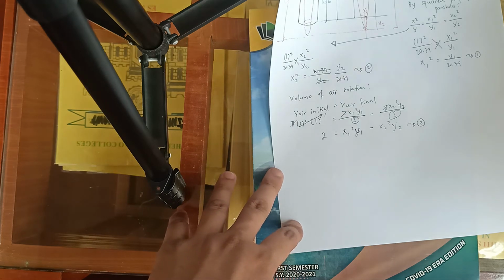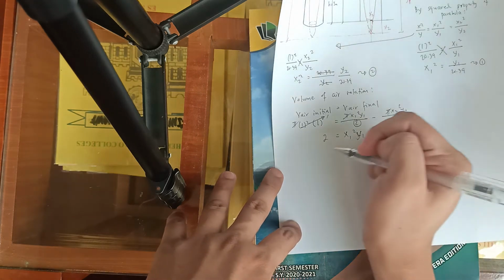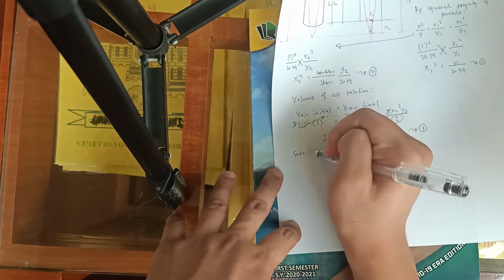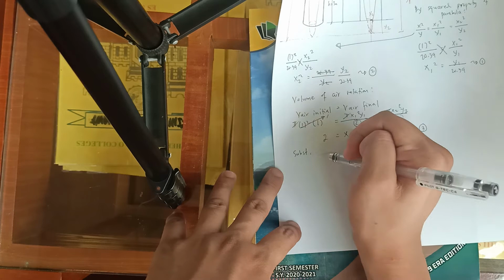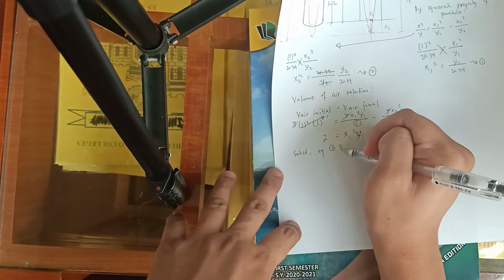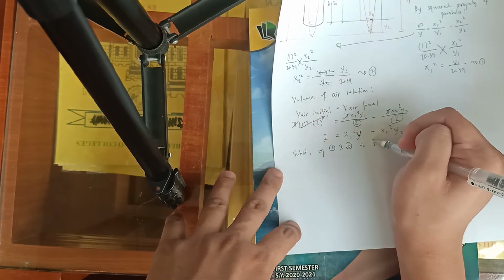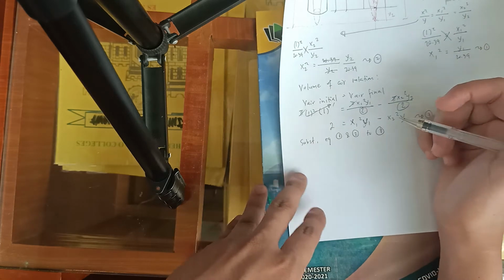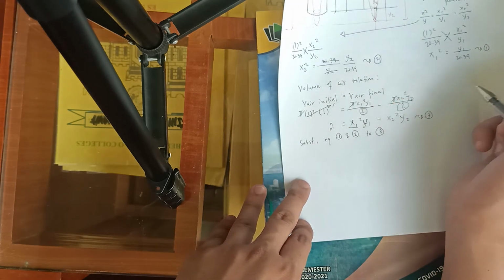We can substitute equations 1 and 2 into equation number 3. Substitute equation 1 and 2 to 3. Take note of these values.